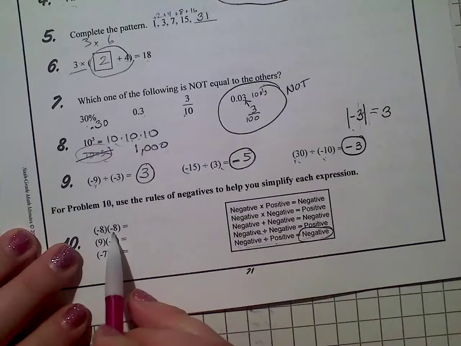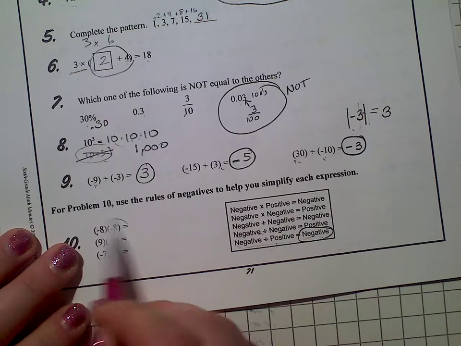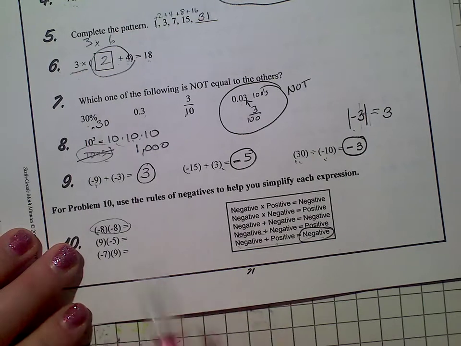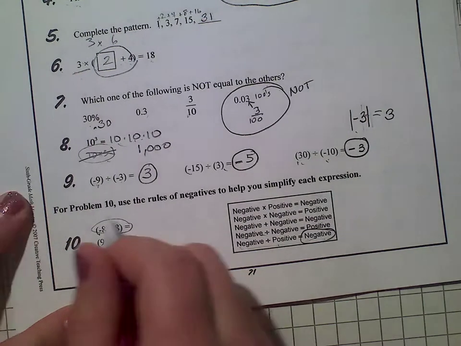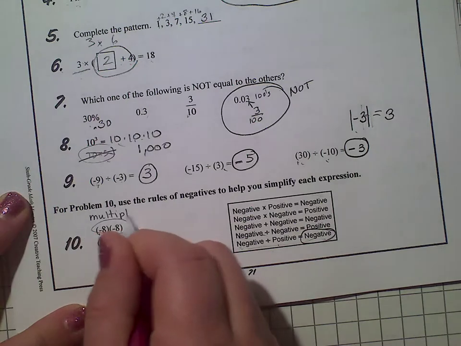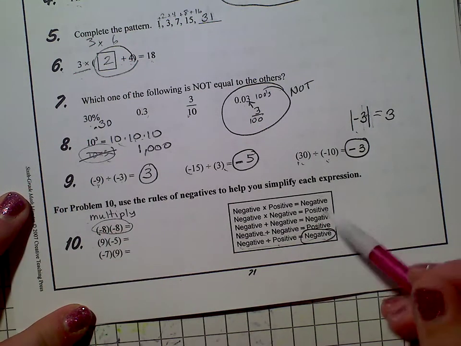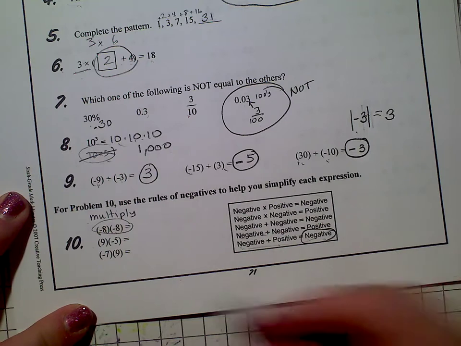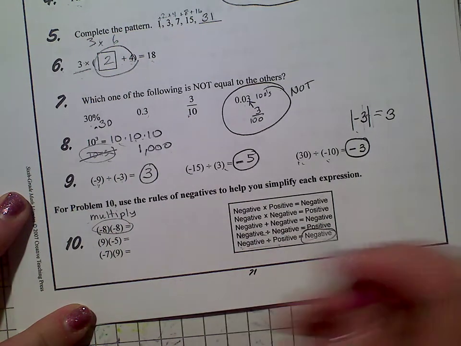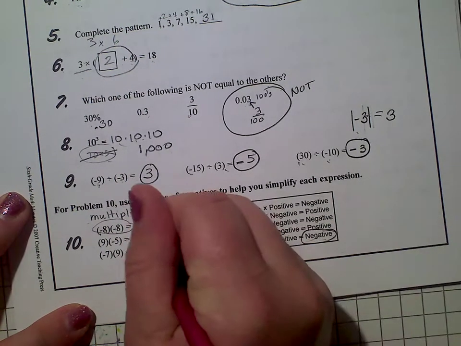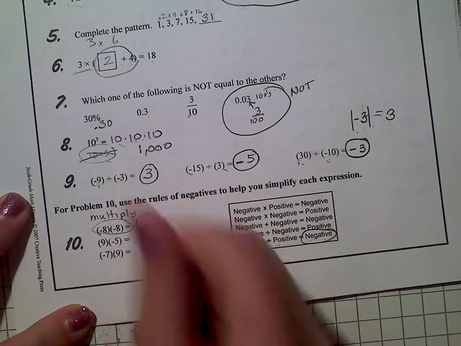Next, we have a negative and a negative, and there's no symbol. If there's no symbol, all of these are multiply. So if I'm going to multiply 8 times 8 is 64, I have a positive and a positive, or sorry, a negative and a negative. That's going to get me a positive. 64, that's my final answer.